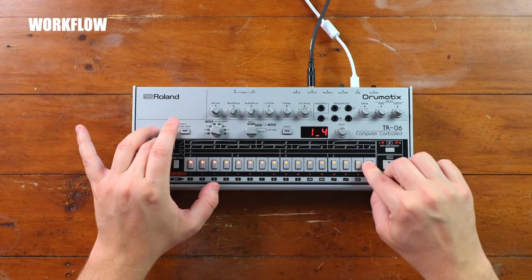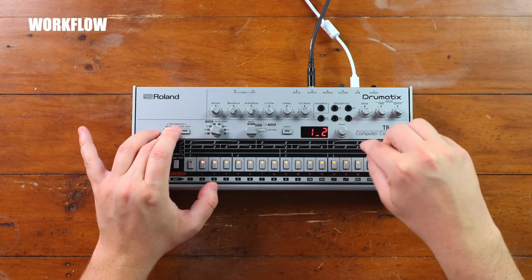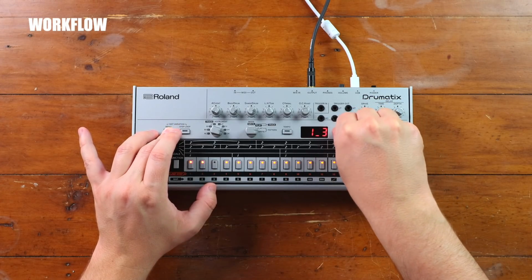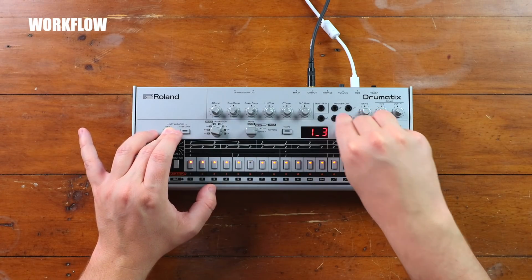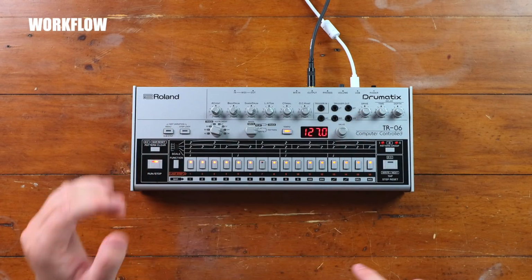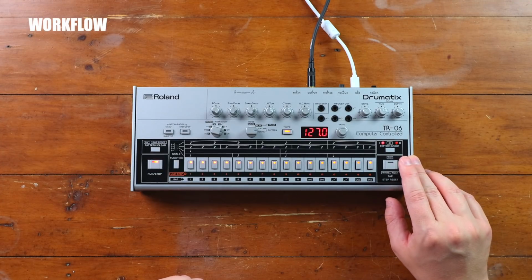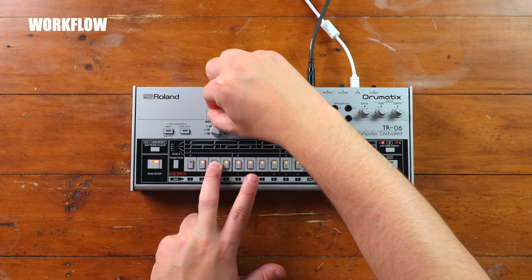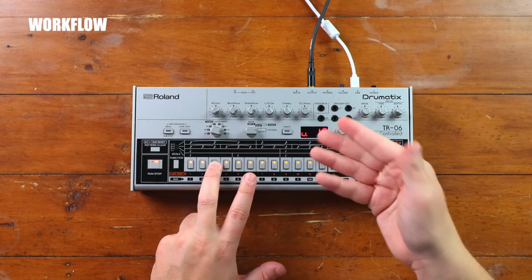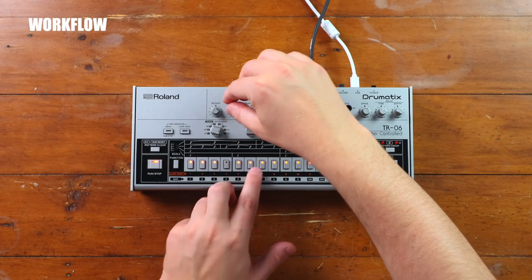Hold down menu, press a step. And you can also adjust the velocity of a step by holding down a step and turning the accent here. So there's 10 different levels of velocity.